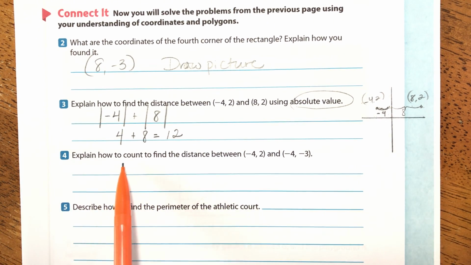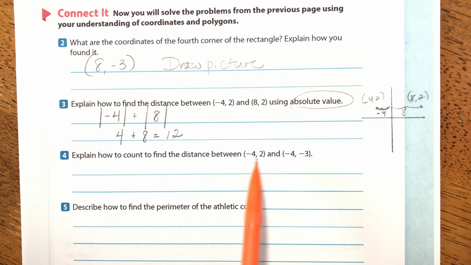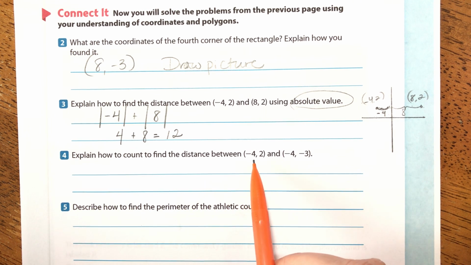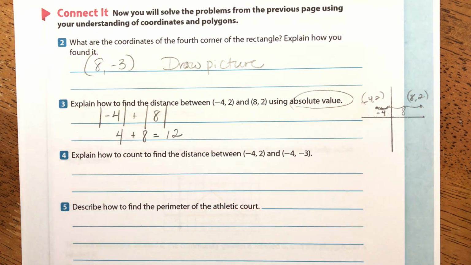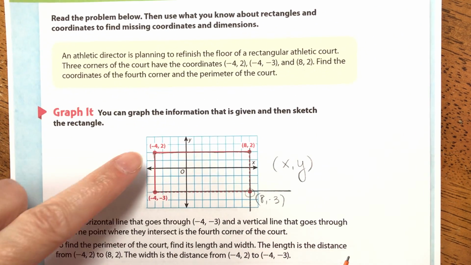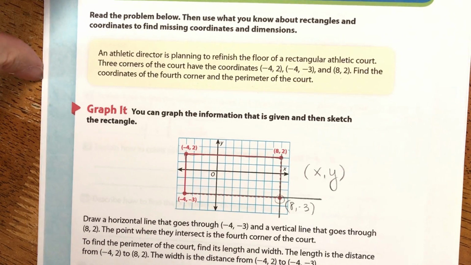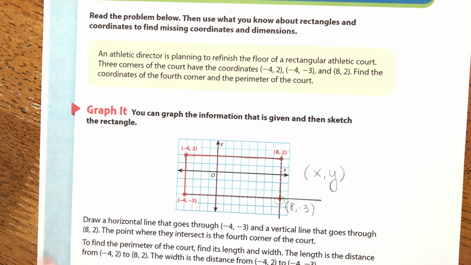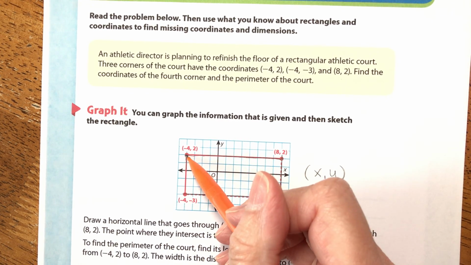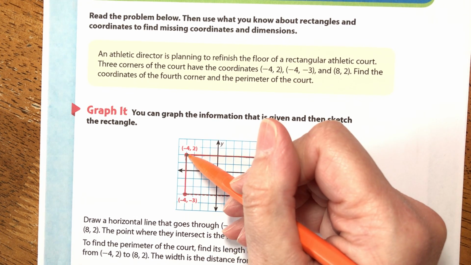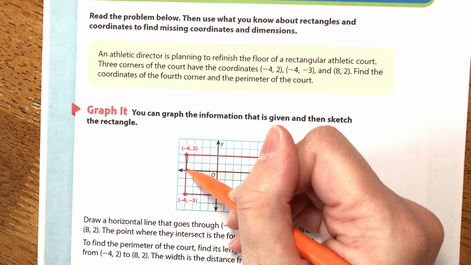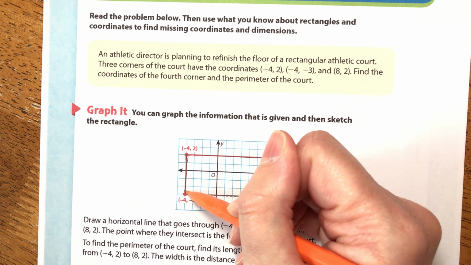Okay, now explain how to count to find the distance between -4, 2 and -4, -3. Explain how to count. Okay, that's easy. Those are these 2 points. Okay, guys, explain how to do that. Well, that's kind of simple, right? Let's start at one point and count the spaces and the lines until we get to the other one. Count the distance. Ready? 1, 2, 3, 4, 5.